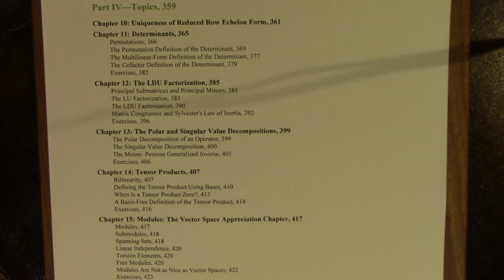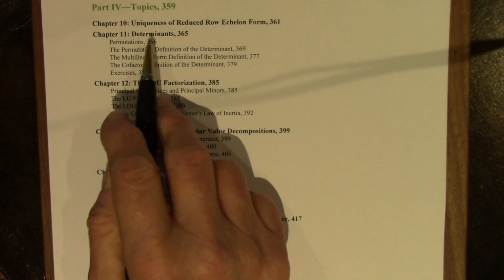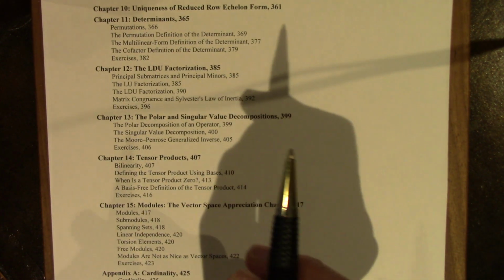So that you can be proud of what you've done. There is more to the book. There are topics chapters, and let me show you what they are.